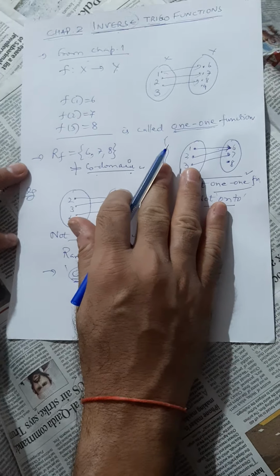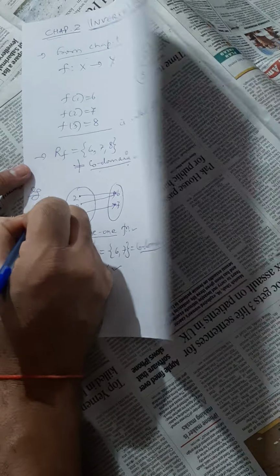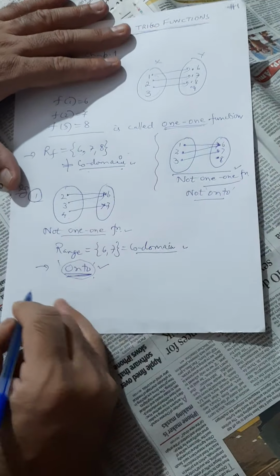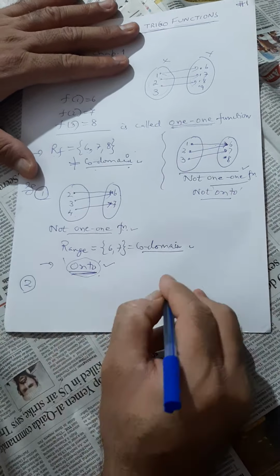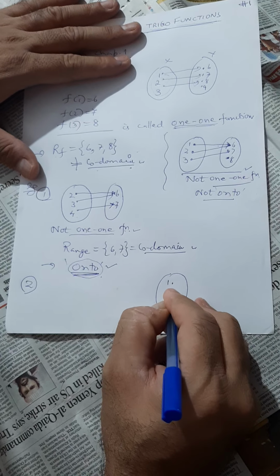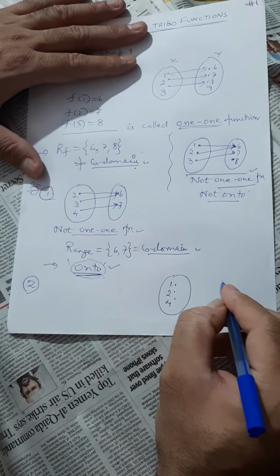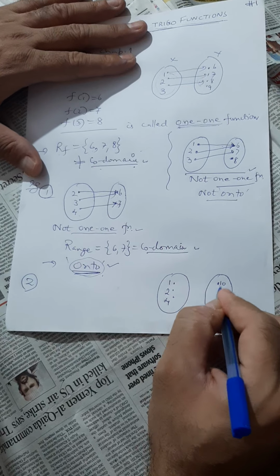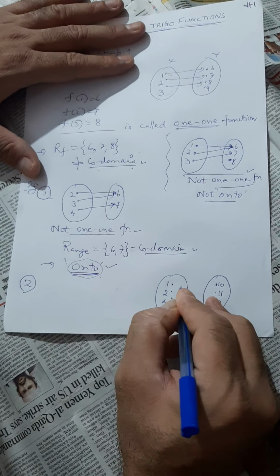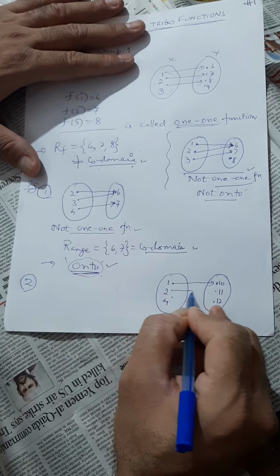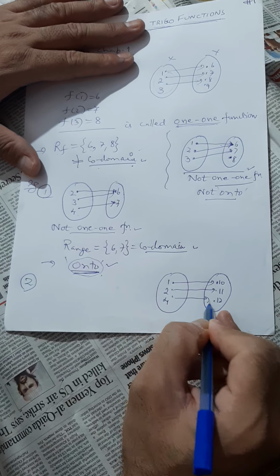If I take one more example like this, suppose here I have 1, 2, 4. Here I have, for example, 10, 11 and 12. Suppose 1 goes to 10, 2 goes to 11, 4 goes to 12.